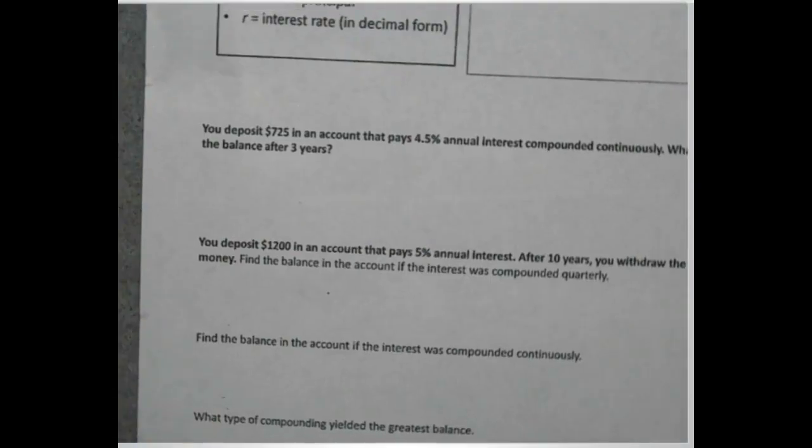I love it. Here's what I would love to do. Looking at this next problem here, you deposit $725. So we came up from $600 to $725 into an account that pays 4.5% annual interest compounded continually. What would the balance be after 3 years? I would like for you to find that. And then I would like for you to do the second portion of this. Actually, let's just go ahead and do it together.